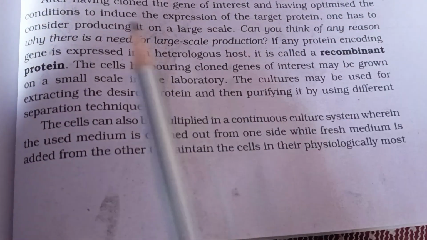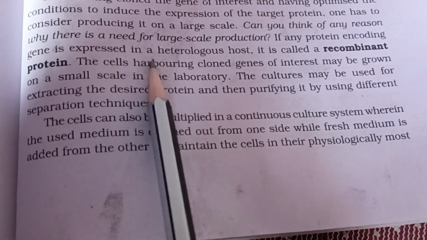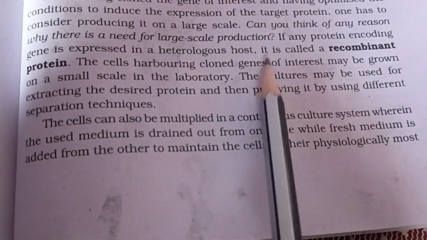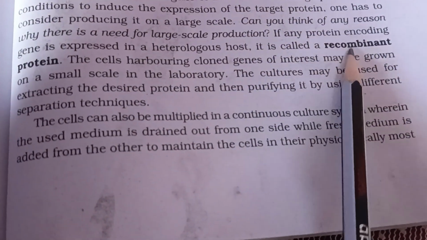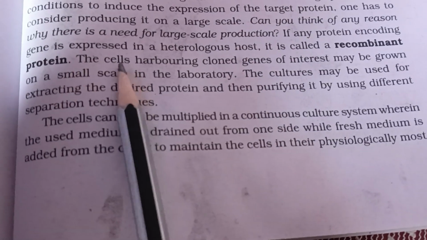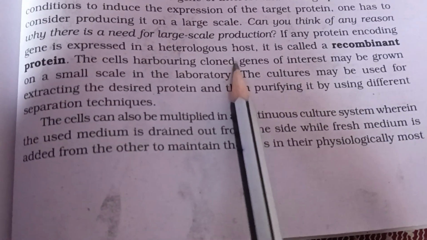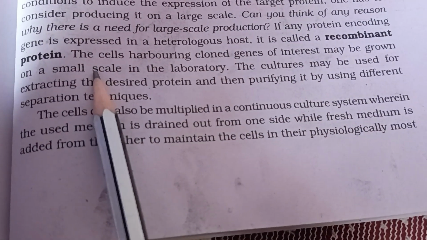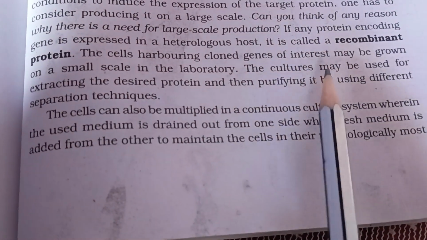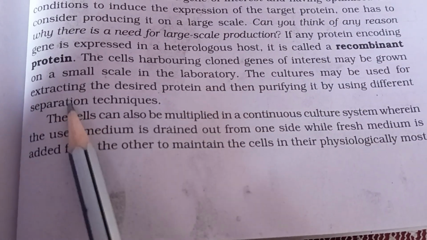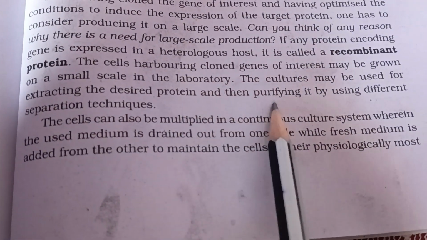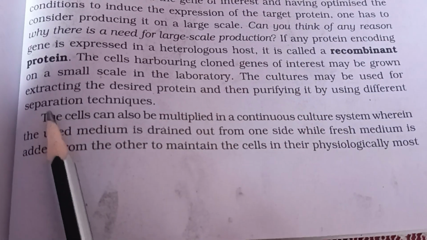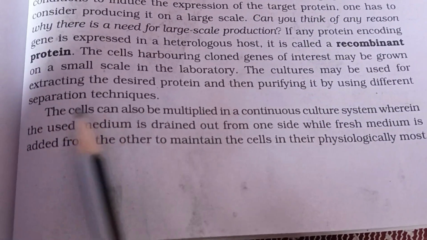If any protein encoding gene is expressed in a heterologous host, it is called a recombinant protein. The cells harboring cloned genes of interest may be grown on a small scale in the laboratory. The cultures may be used for extracting the desired protein and then purifying it by using different special separation techniques.